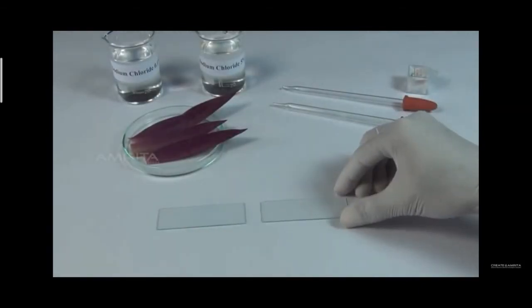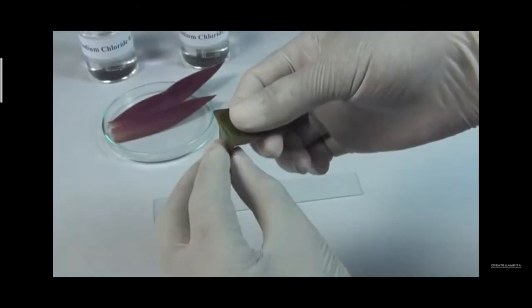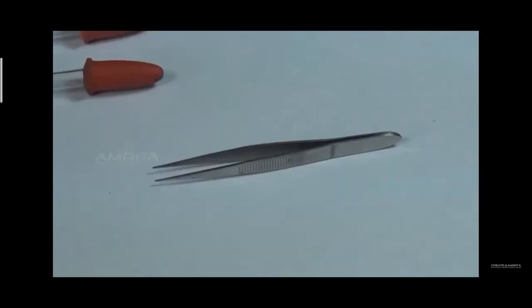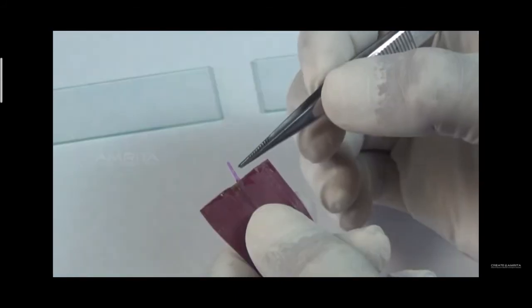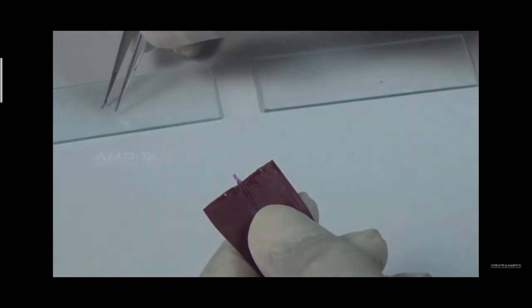Take two glass slides, take a Rhoeo leaf from the petri dish, fold the leaf, tear it along the lower side of the leaf. Using a forceps, pull out two small segments of thin transparent layer. Place the layer on both the slides.